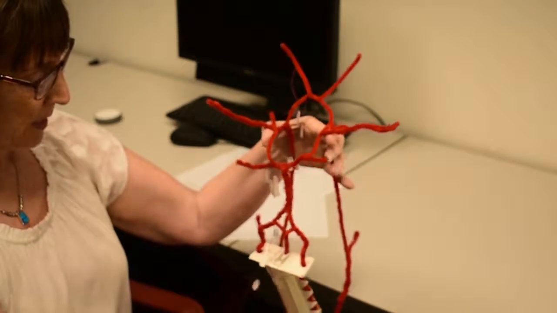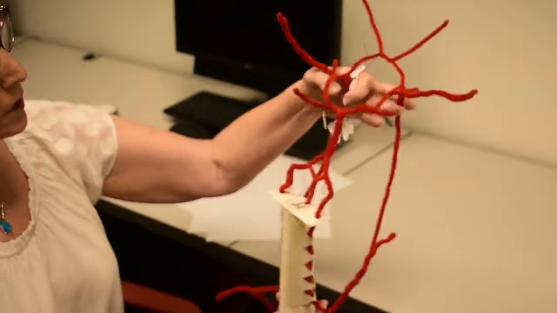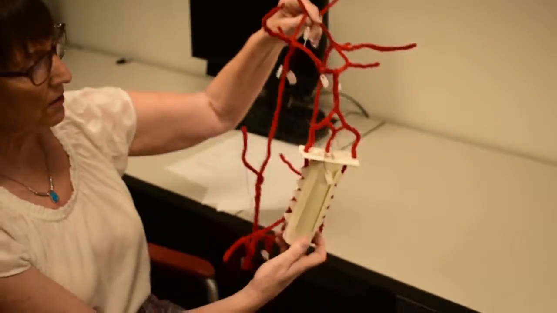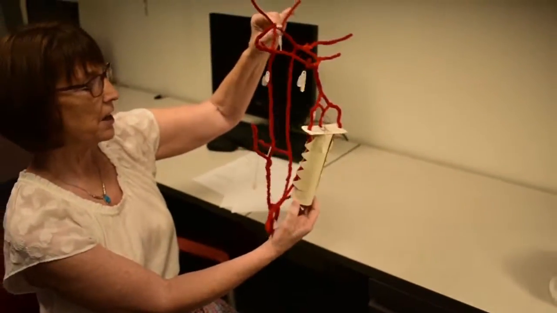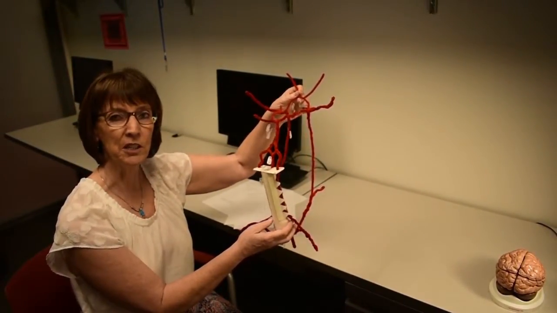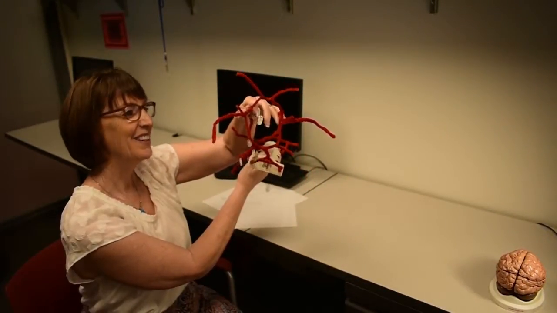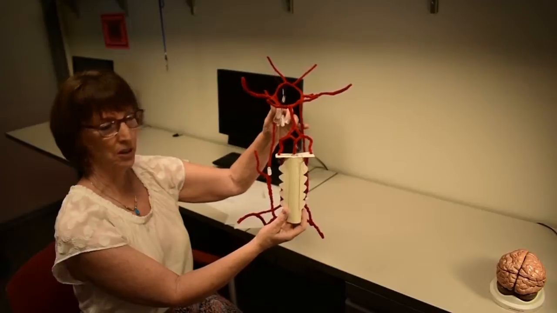So this is a little bit wiggly and unwieldy, but it gives you a good 3D idea of what's going on with the circle of Willis and how it looks so different than some of the illustrations in your books and slides that look like that. So this gives you an idea of where it is in space.